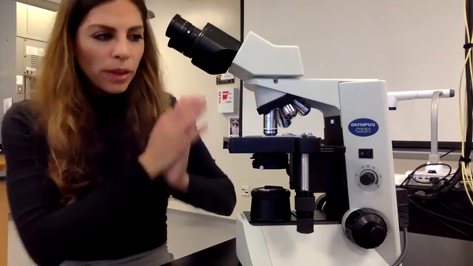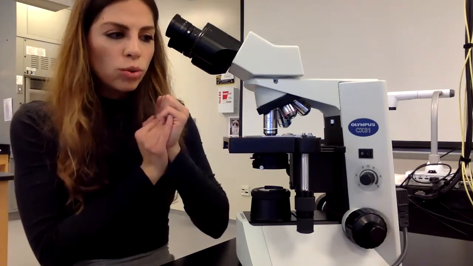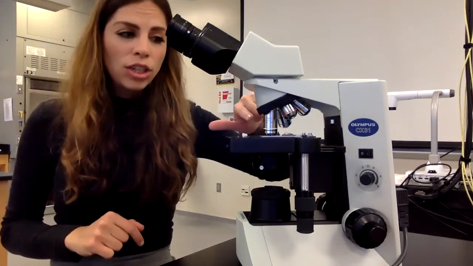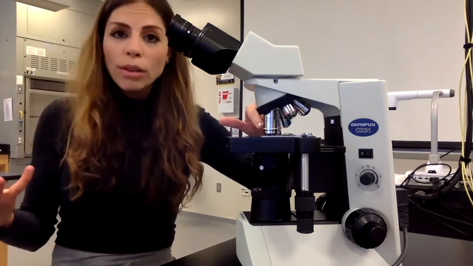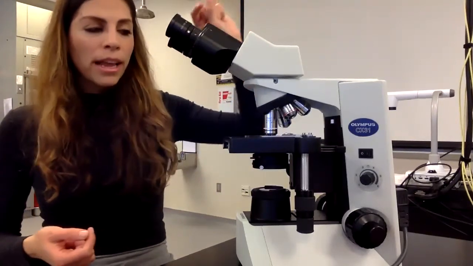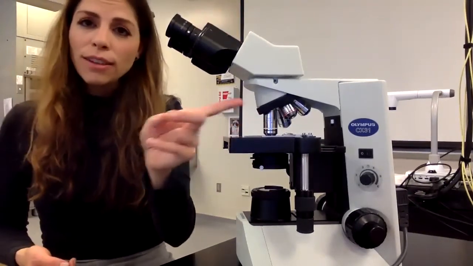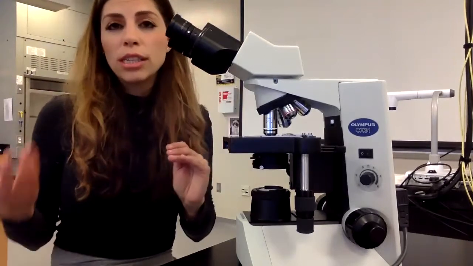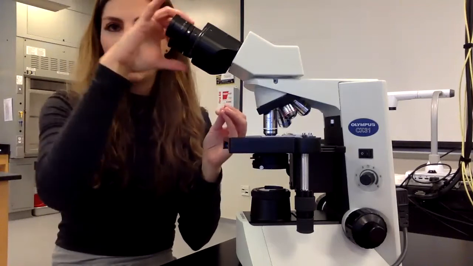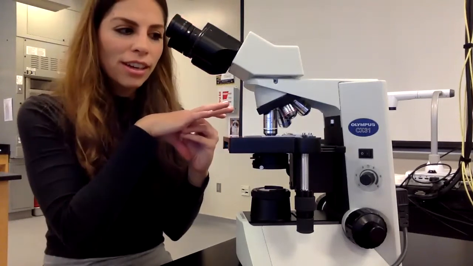So right now I'm doing oil immersion. We only do oil immersion with the 100x objective lens. My magnification is 100x. My total magnification is 1000x because it's 100 times 10. If I had the 4x objective lens in place, my magnification is 4x. My total magnification is 40x because it's 4 times 10, the magnification of the ocular lens.